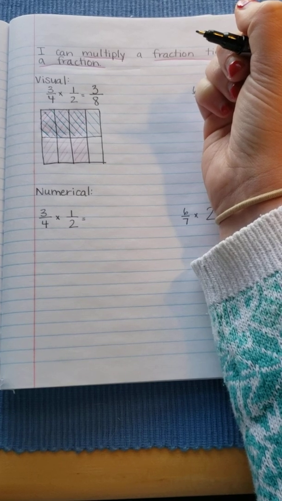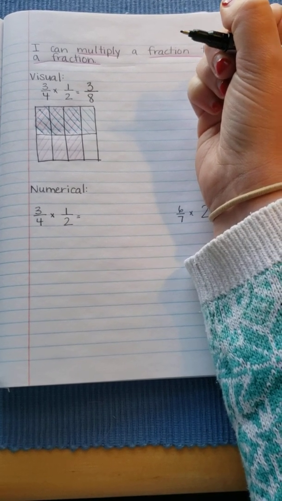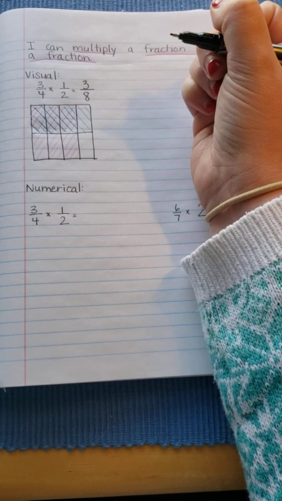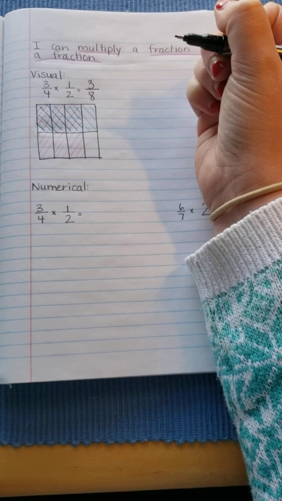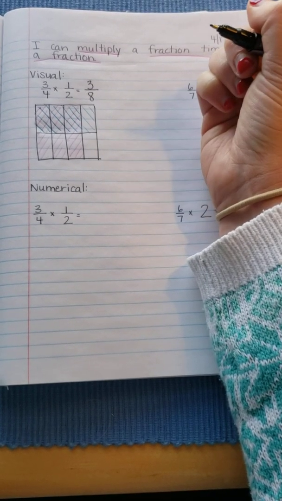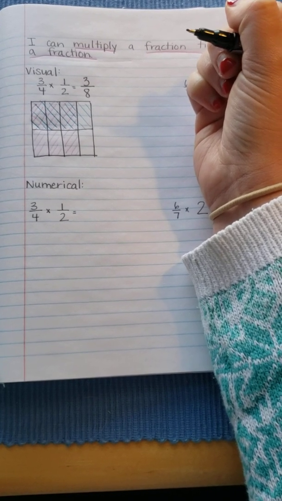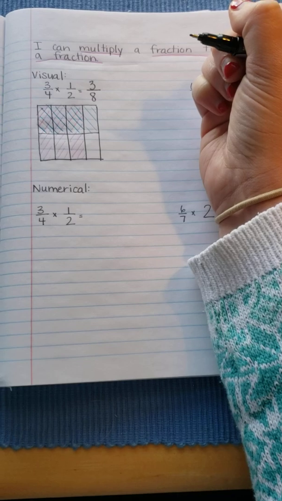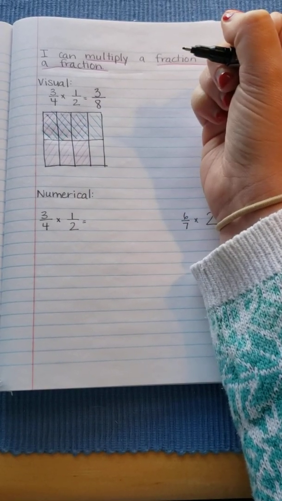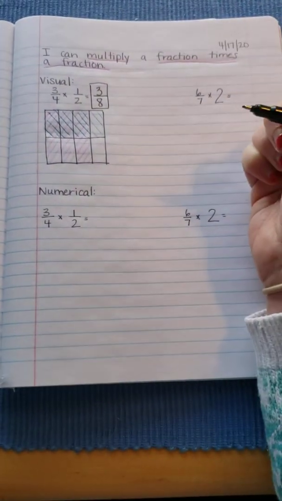And then I think to myself, is there any way that I can simplify this number any further? Is there a number that goes into both the numerator and into the denominator? 3 is a prime number, so the only two numbers that go into it are 1 and 3. And if I divide anything by 1, I'll just get itself, so that doesn't make any difference. And if I divide 3 by 3, I would get 1. But 8 is not divisible by 3, so I can't simplify it any further. So I'm going to show that by boxing it up.